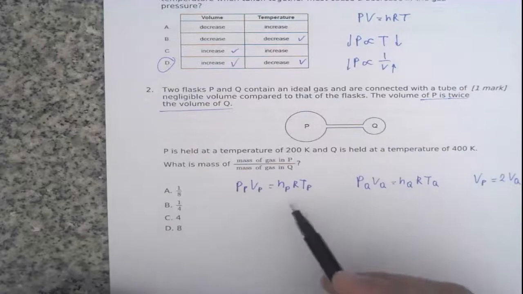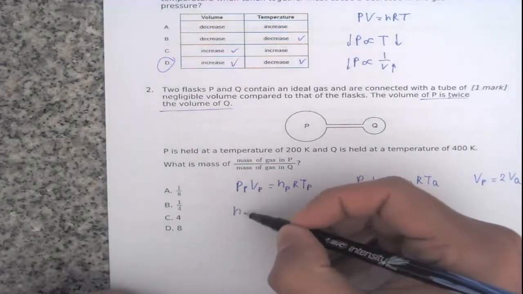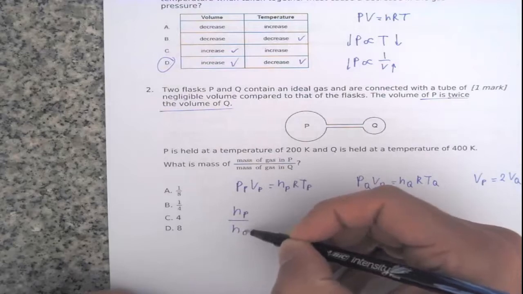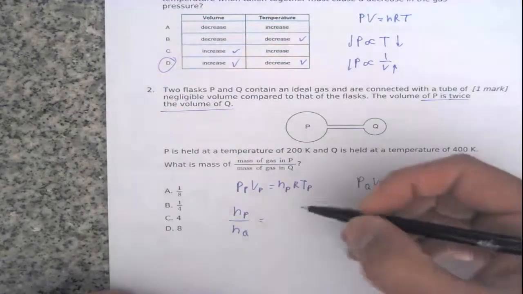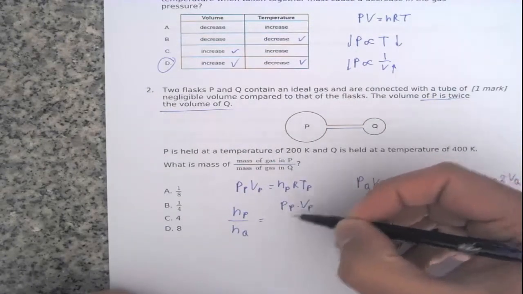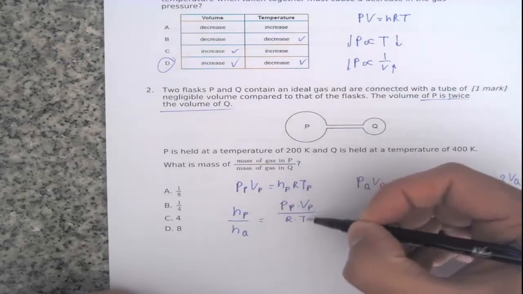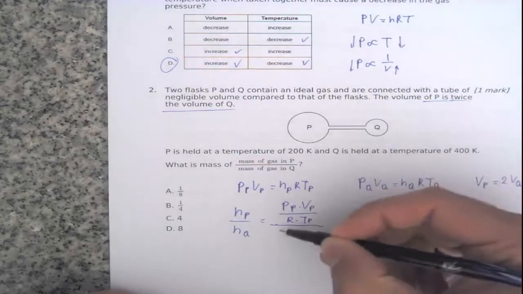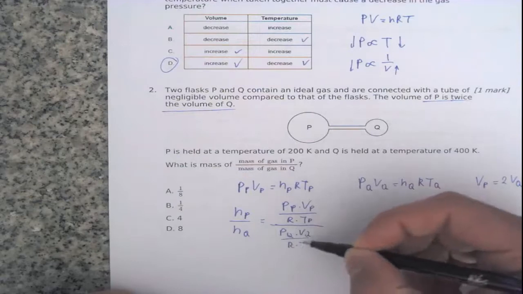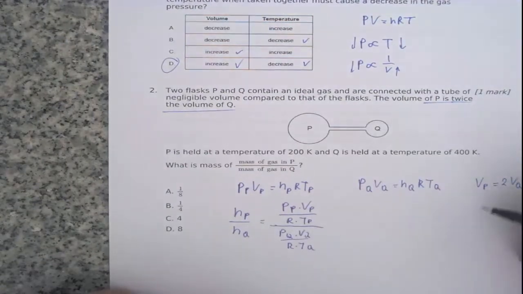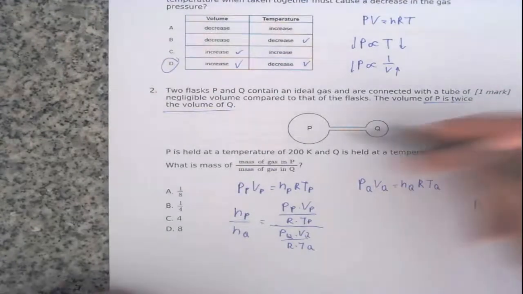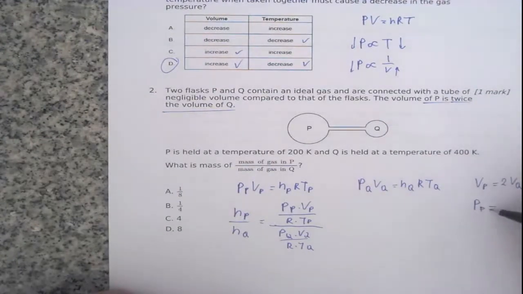So I'm going to take the ratio of the amount of substance of P over the amount of substance of Q. Playing with the equations here, I have the pressure of P times the volume of P divided by R times the temperature of P, divided by the pressure of Q times the volume of Q divided by R times the temperature of Q. Now you know also that the pressures in a closed container that is attached are going to be the same.